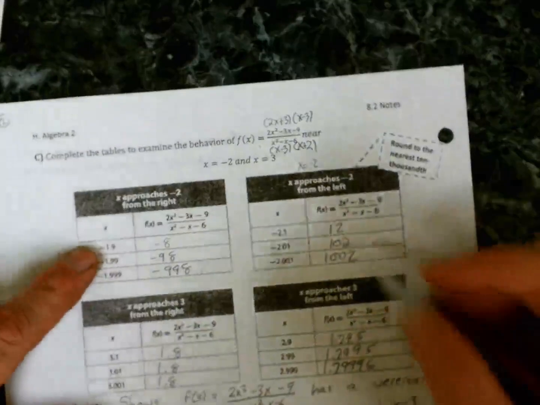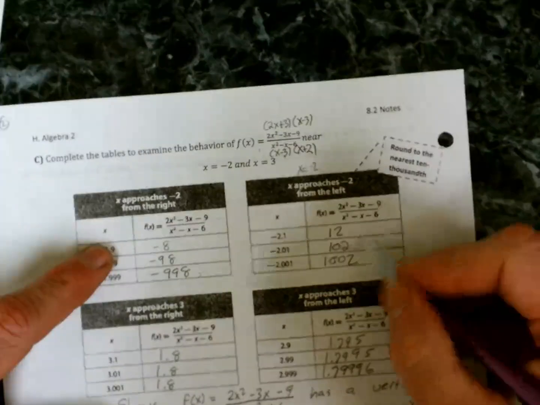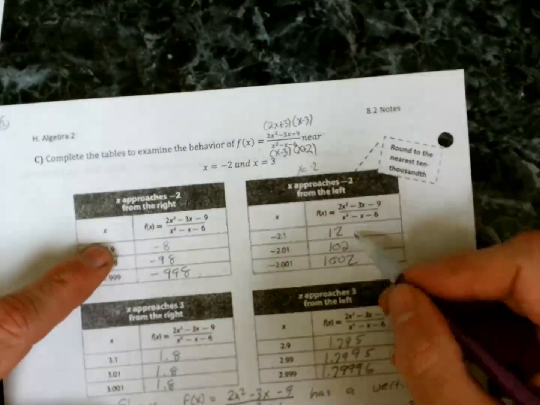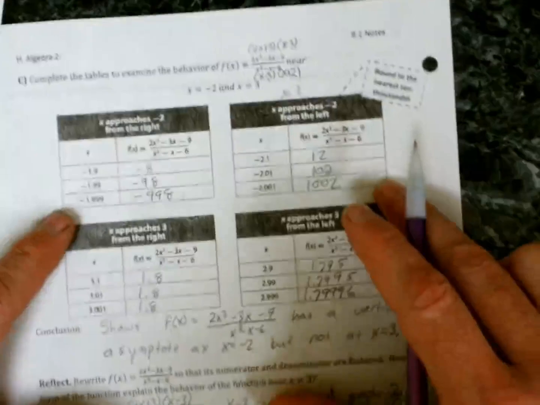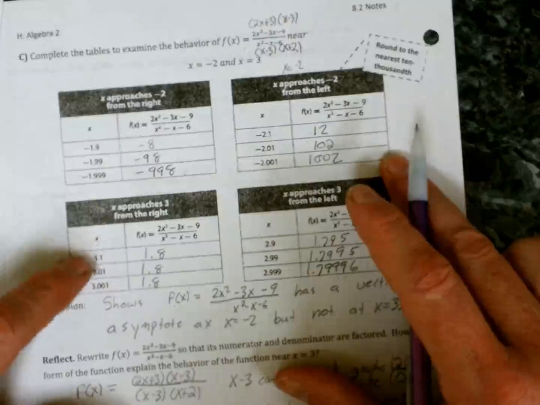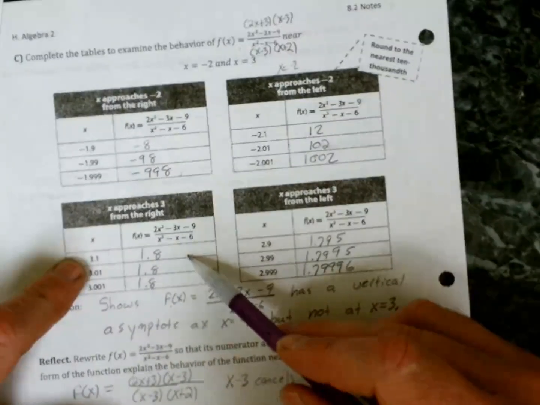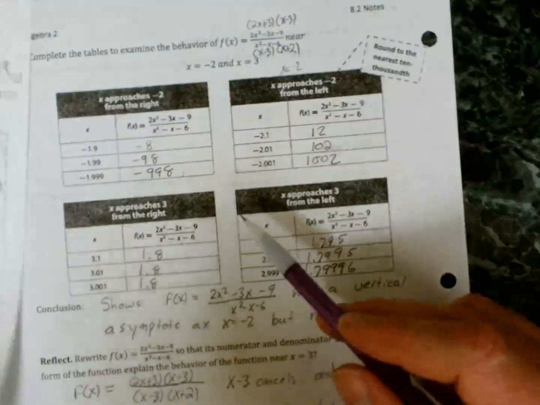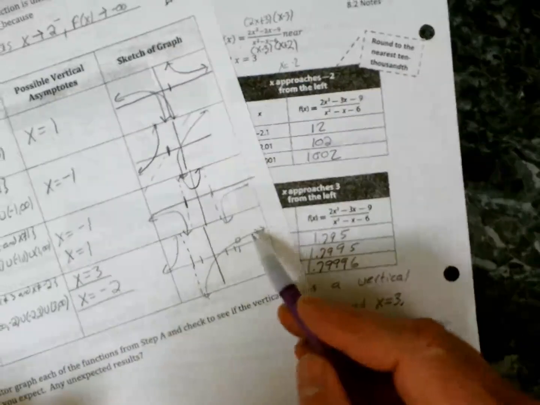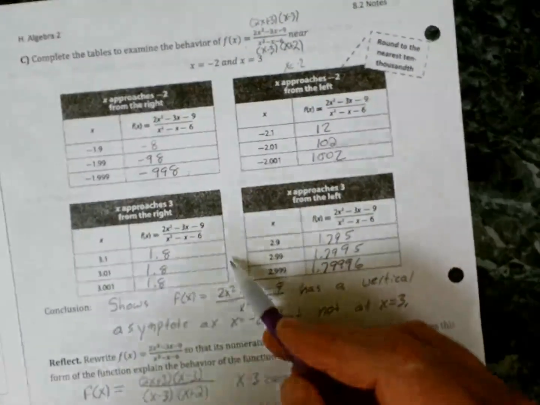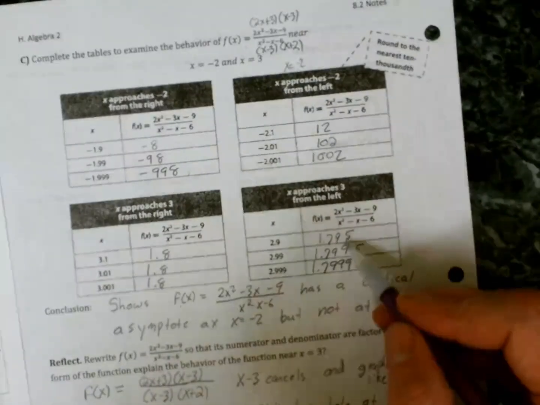I'll let you get these numbers down, right? So what this tells us is that the vertical asymptote is true. At negative 2, there's a vertical asymptote. When we get to 3, look what happens here. As I approach 3 from the right side, that means I'm bigger than 3, and I'm coming from the right. There's really not much of a change. And even on the left side of it, as I approach it, there's really minute changes.